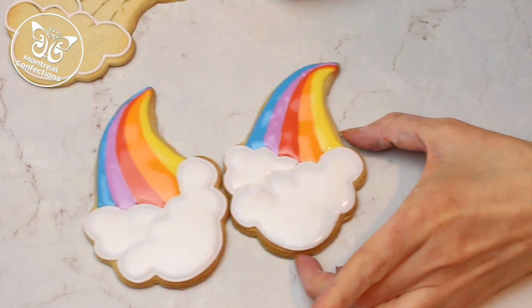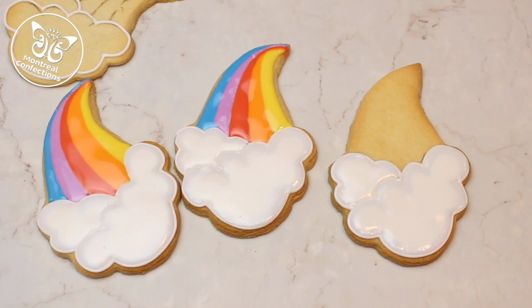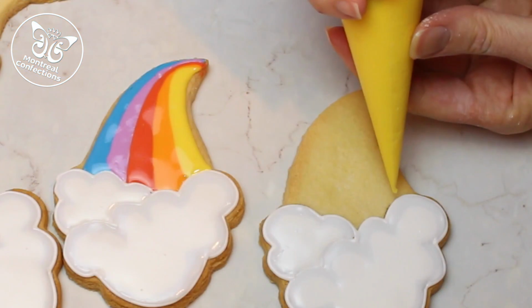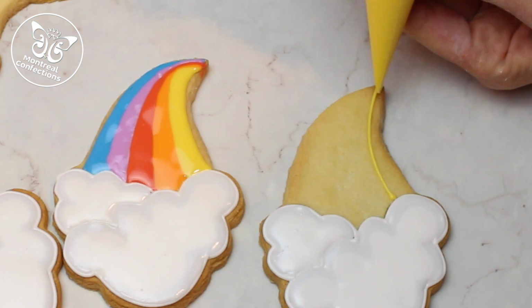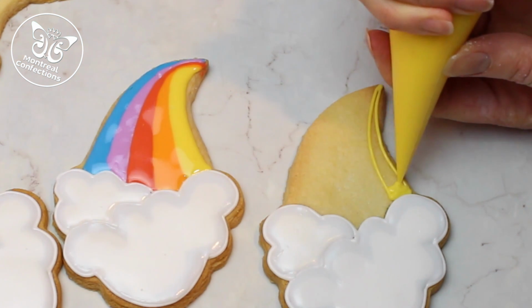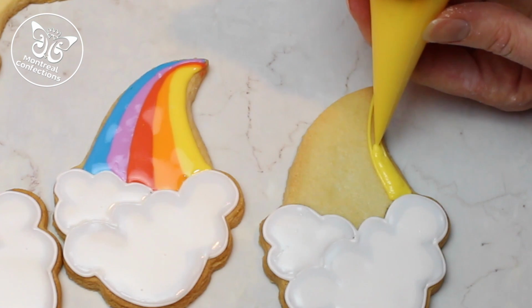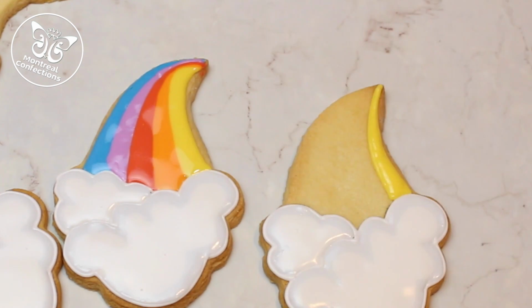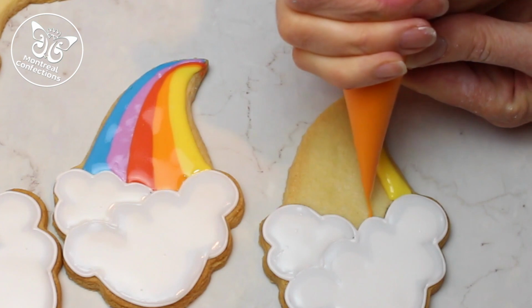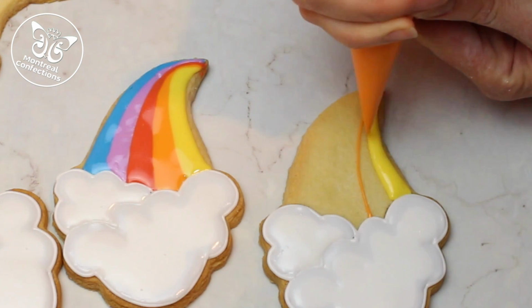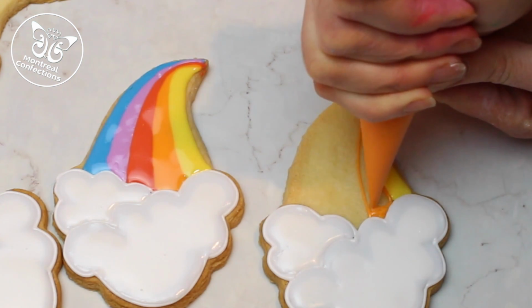I'm doing all the colors at once. I'm not adding green. I'm leaving the green for the bottom where the pot of gold is going to be, and so I didn't want to have green twice. I'm going to start with the yellow over here, and we're breaking this up into 5 sections and working wet on wet. So we're not waiting in between the colors to dry. I want them to kind of look all like together.